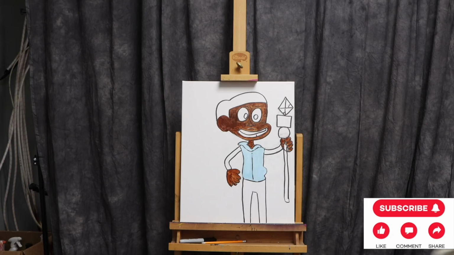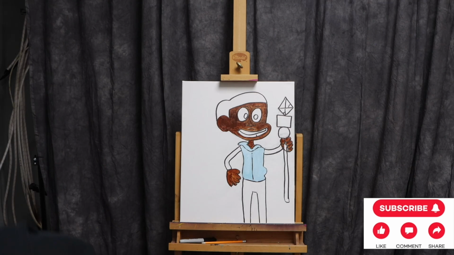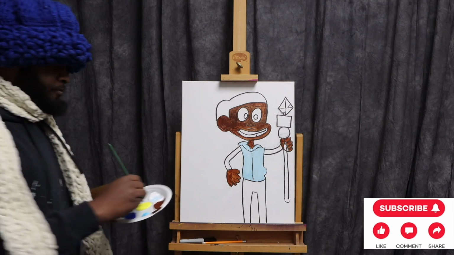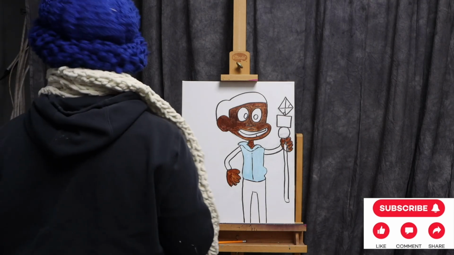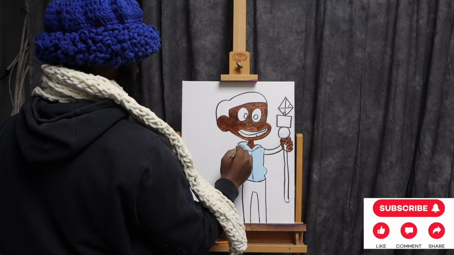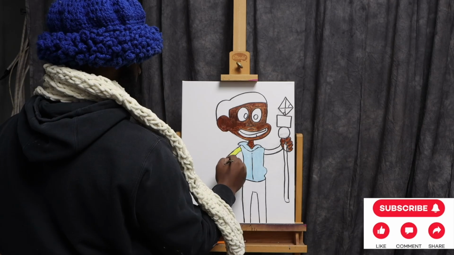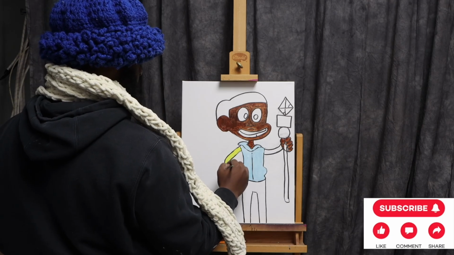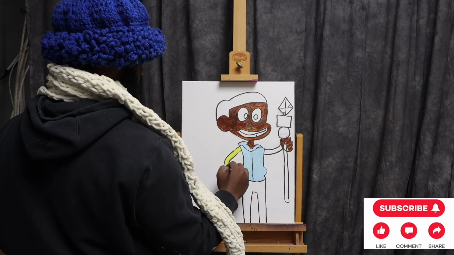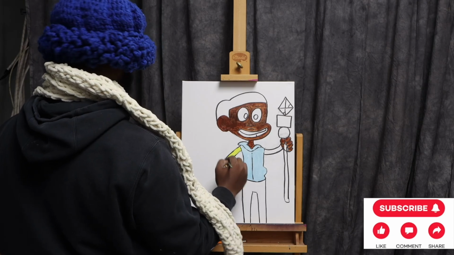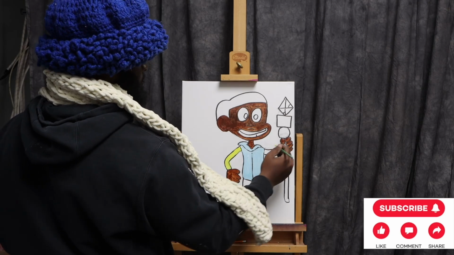Next up is his sleeves. Sleeves are this bright yellow. Just nice bright yellow right here, to some of his sleeves, on either side.